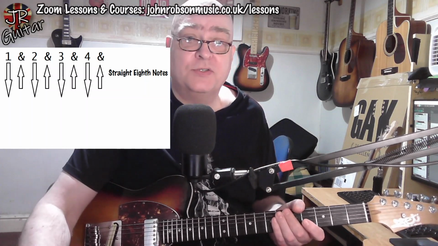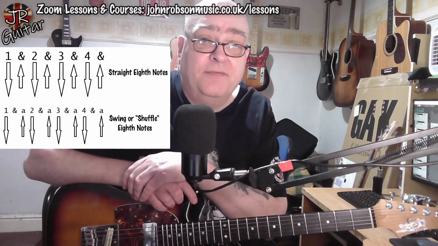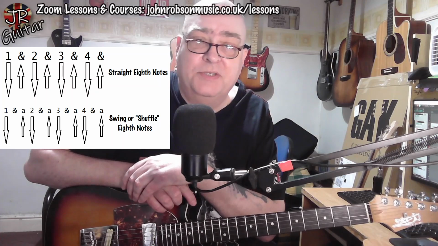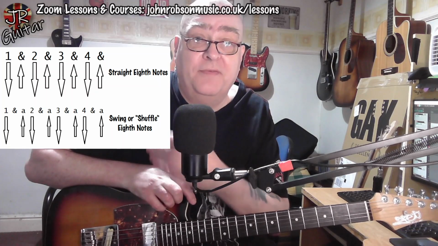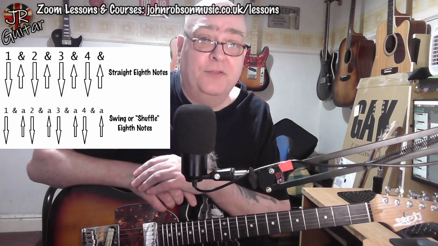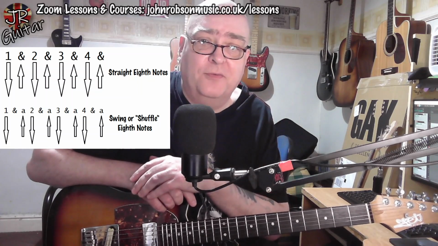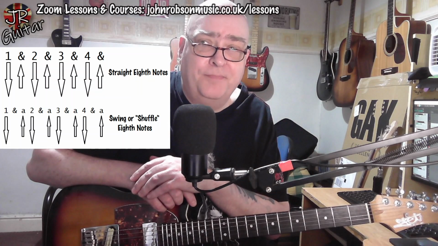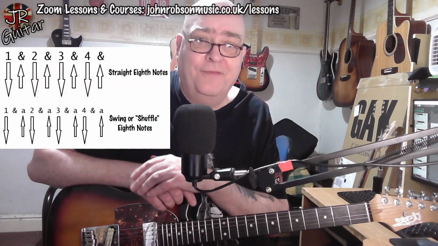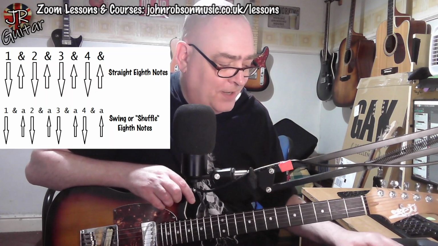But what are swing eighth notes? Well, this is where we divide the beat into what we call triplets. A triplet is, as the name suggests, when you have a beat divided by 3. And that would be counted as 1 and a 2 and a 3 and a 4 and a. That can sometimes be a little bit deceptive though, because I've seen people begin to count that as 1 and a 2 and a 3 and a 4, which is like not 3 equally divided parts of the beat.